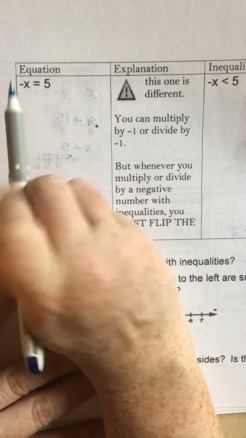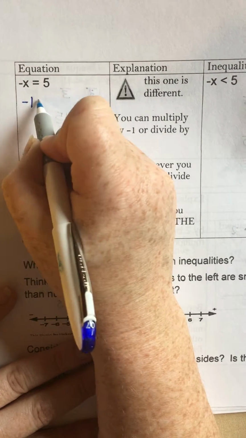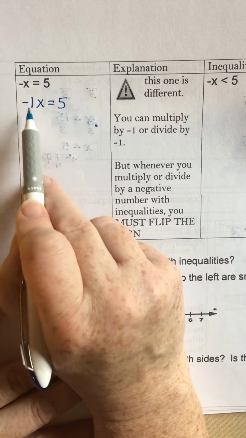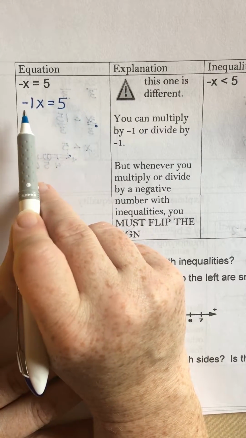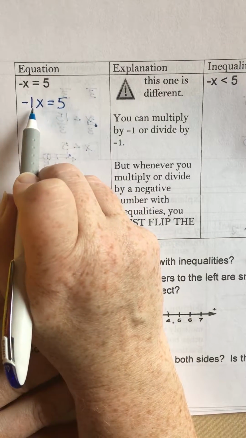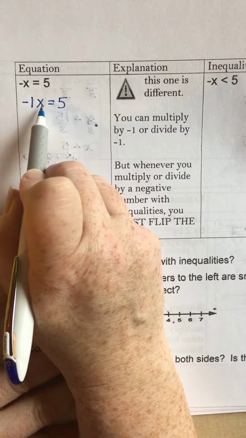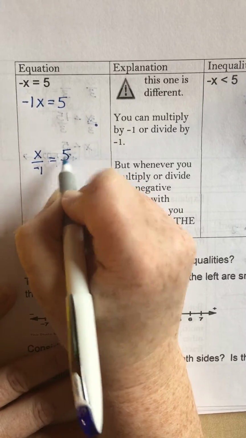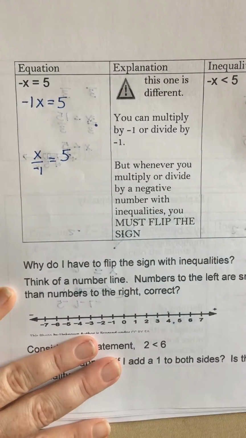What is in front of this -x is actually a -1x equals 5. So we just write it like that, it means the same thing. So when we're doing this, you can do a couple different things here. This is the same thing as x divided by -1 equals 5 as well. These two things are the same.